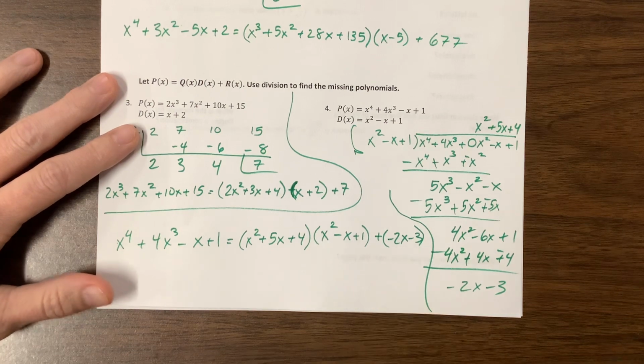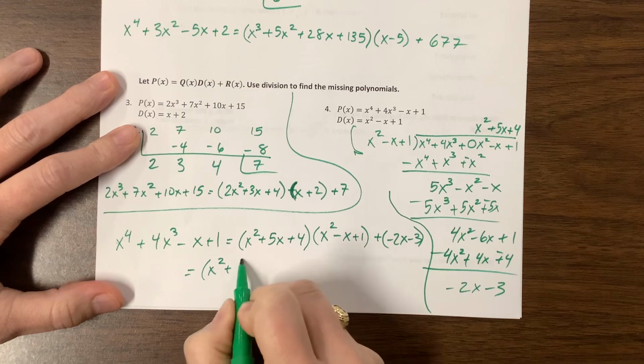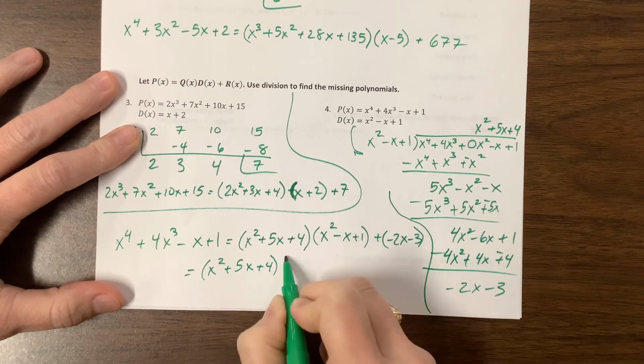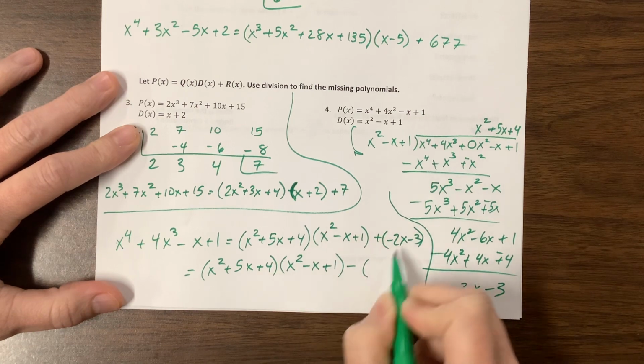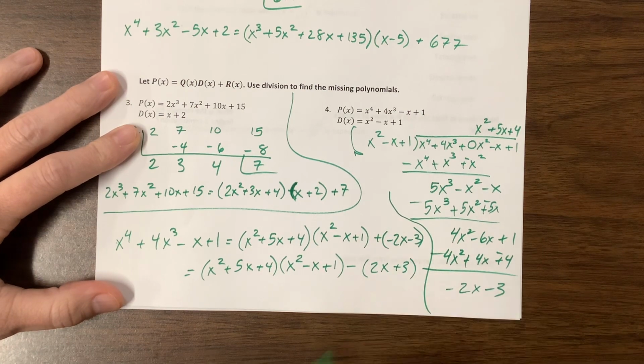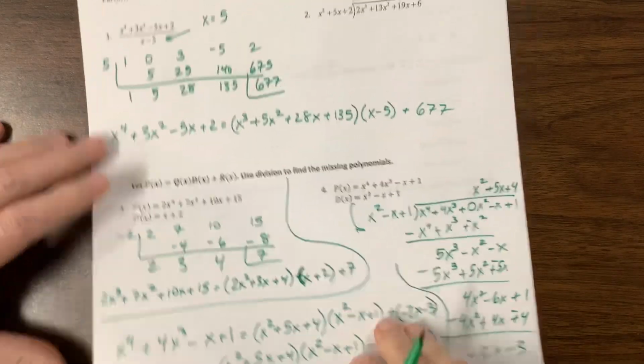If you would like to factor out the negative, because this first one is negative, don't let me stop you. You could write x squared plus 5x plus 4 times x squared minus x plus 1 minus, and then factor it out, so it's a 2x plus 3. I'm fine with that. I think that is the sum total of the division notes that I wanted to do.